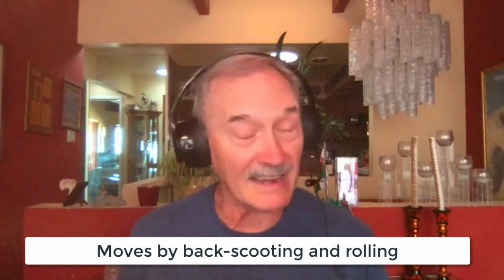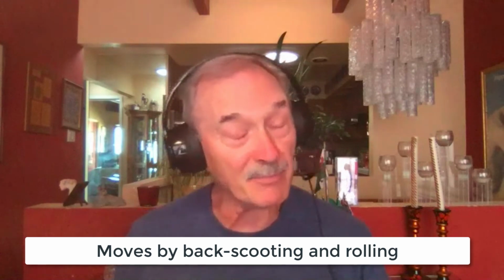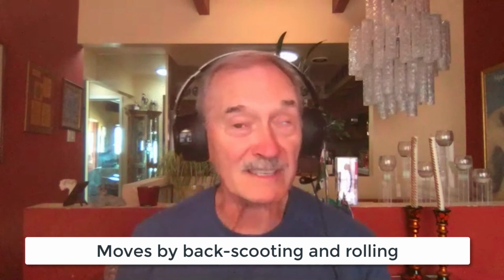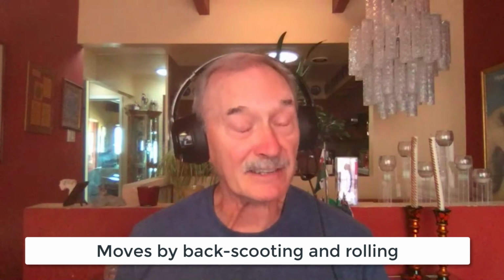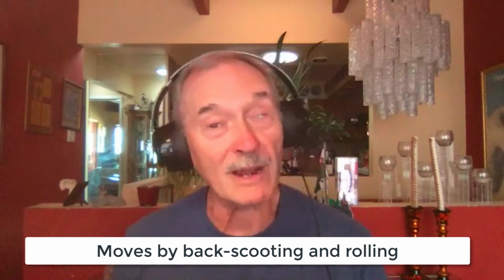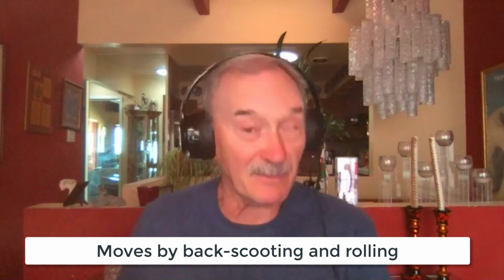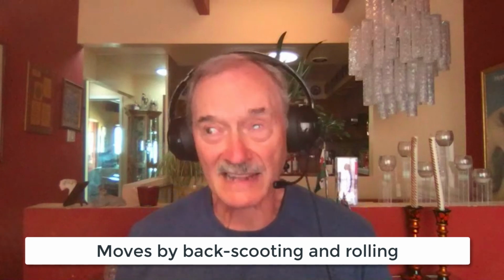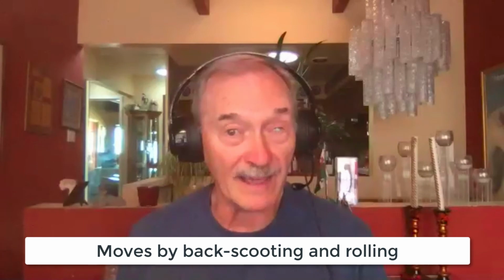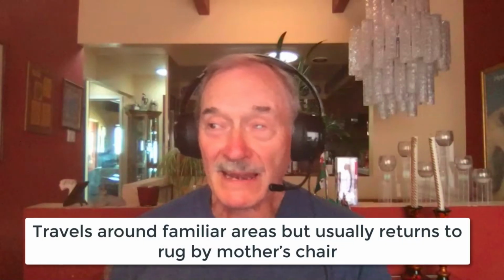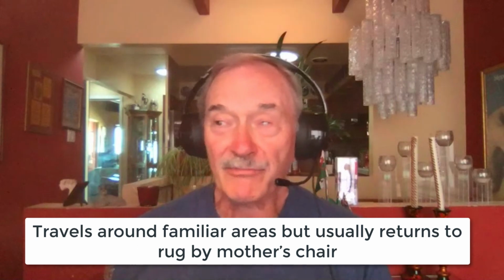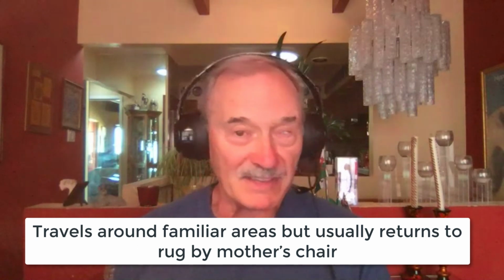Okay, we're going to allow that when we try to promote moving from one spot and seeing if we can get her to follow us or follow a light. That's the kind of movement we will allow because that seems to be her favorite way of moving, possibly her only way of moving. Travels around familiar areas, but usually returns to the rug next to her mother's chair.